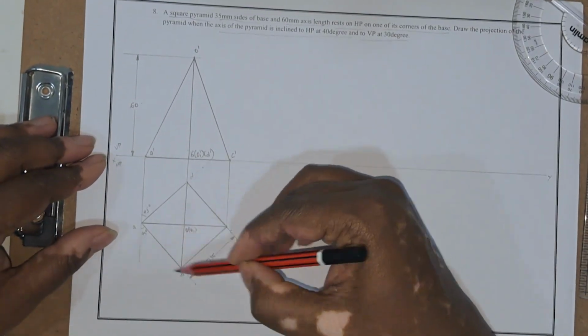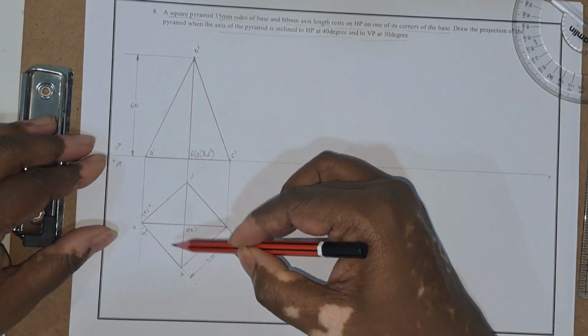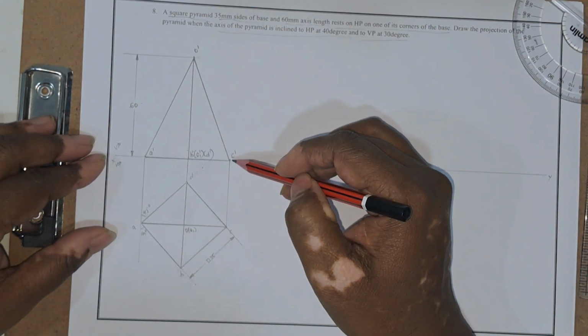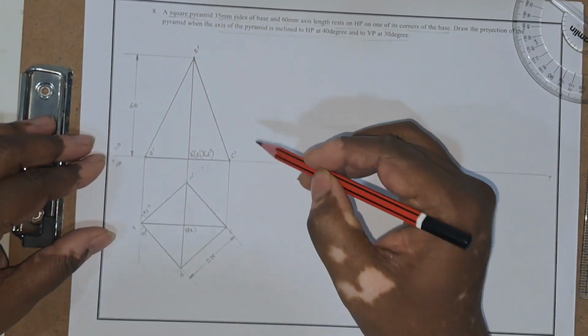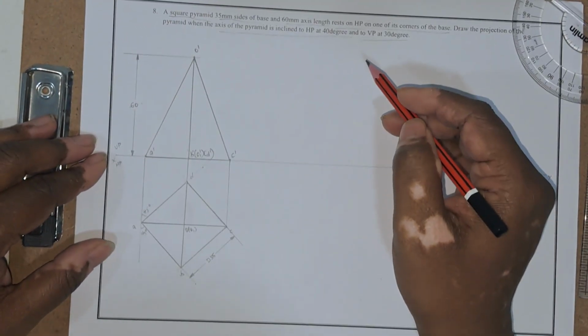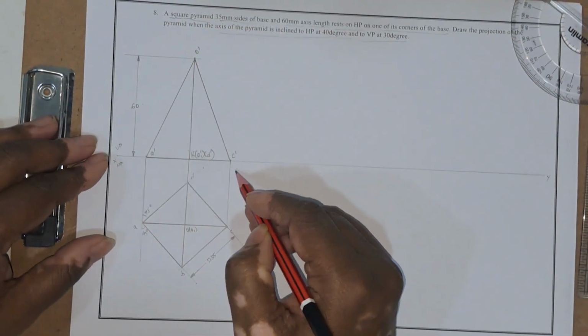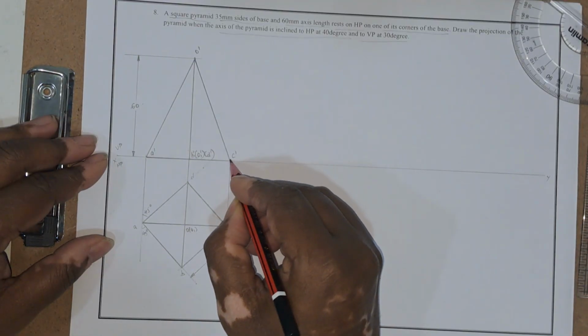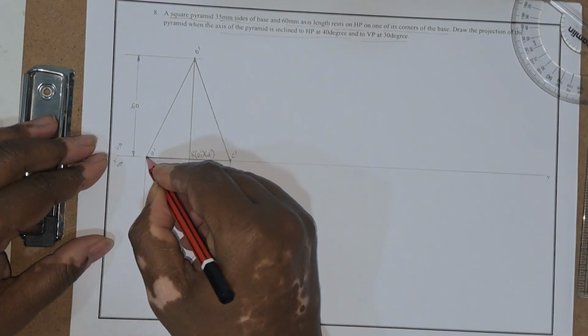Okay, so we have drawn a square pyramid of dimensions 35 mm and axis length 60 mm, resting on HP. And we have ensured that in the second position it is going to be resting on one of its corners of the base. So we have drawn it in corner condition. So either I can rest it in such a way that it is going to rest on C dash, or I can rest it in such a way that it is going to rest on A dash.